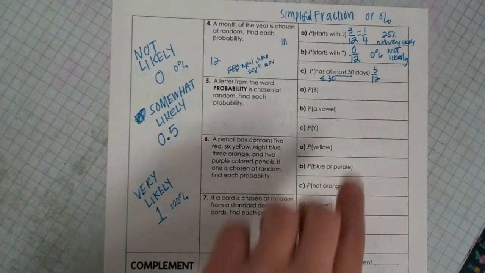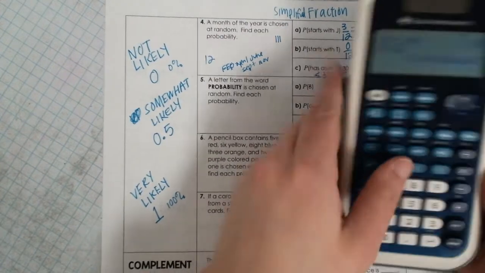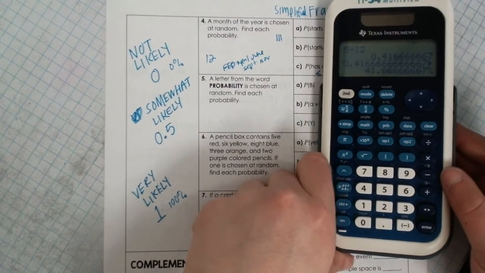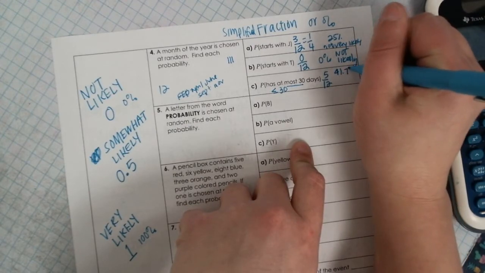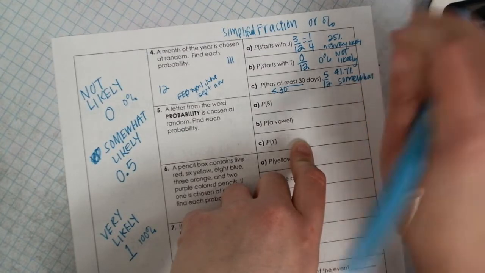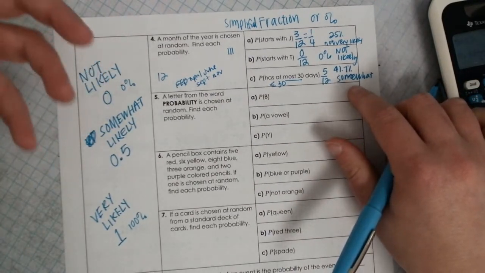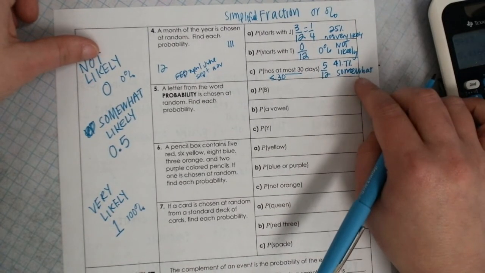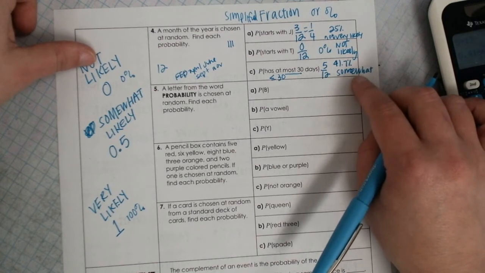5 out of 12. I'm going to use my calculator for that one, and the second percent to convert it. Oops. So this is 41.6 repeating percent. So 41. This is somewhat. That's pretty close to 50 when we think about 25 or 0%. This is somewhat likely. So it's possible. It's like almost a 50-50 chance that we will choose a month that has at most 30 days.